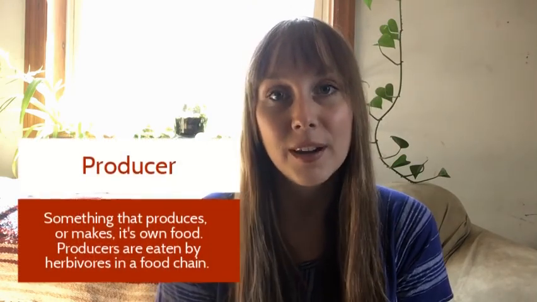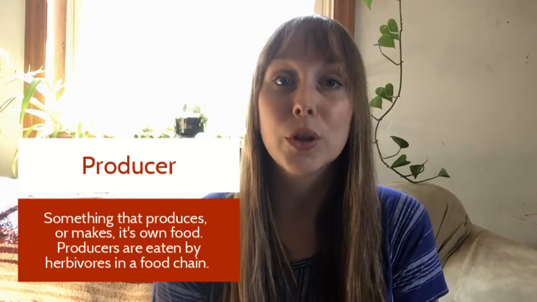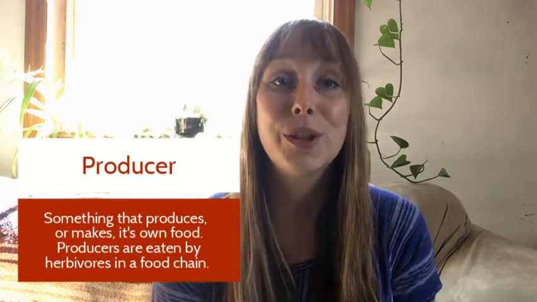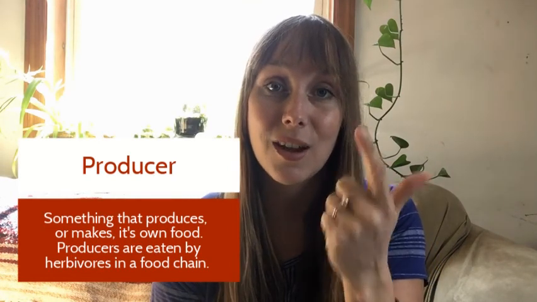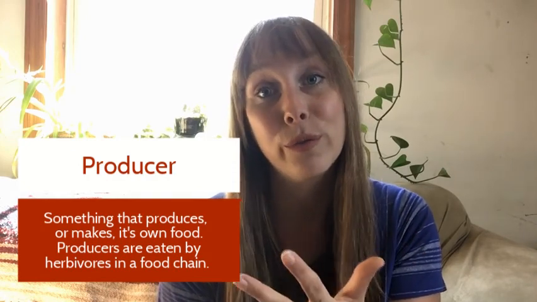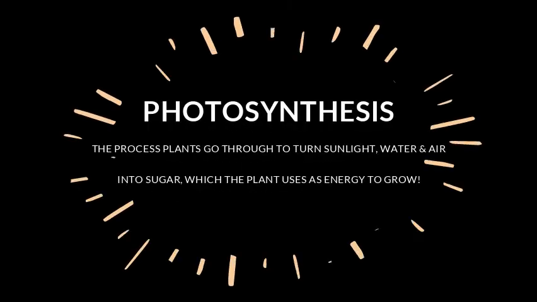A producer is something that is able to actually produce or make its own food. Plants take those 3 main ingredients, sunlight, water, and air, and they actually make their own food. Photosynthesis is the process plants go through to turn sunlight, water, and air into a sugar. That sugar can then be used as energy for the plant to grow.